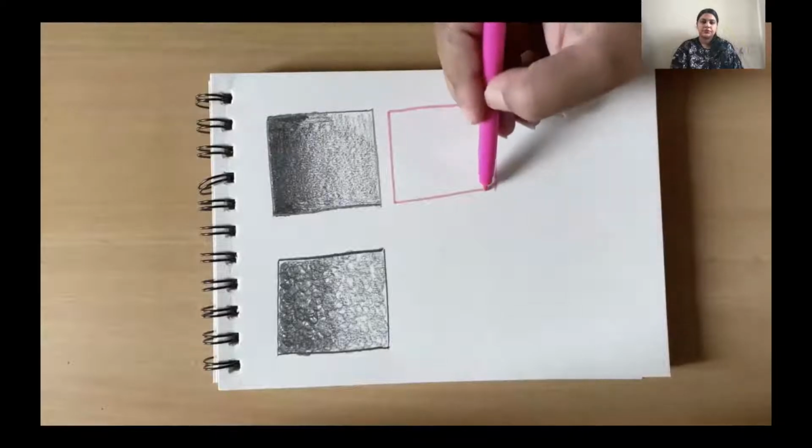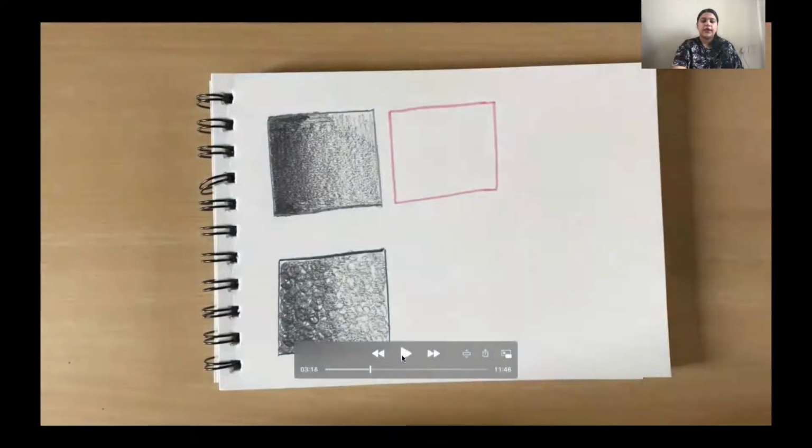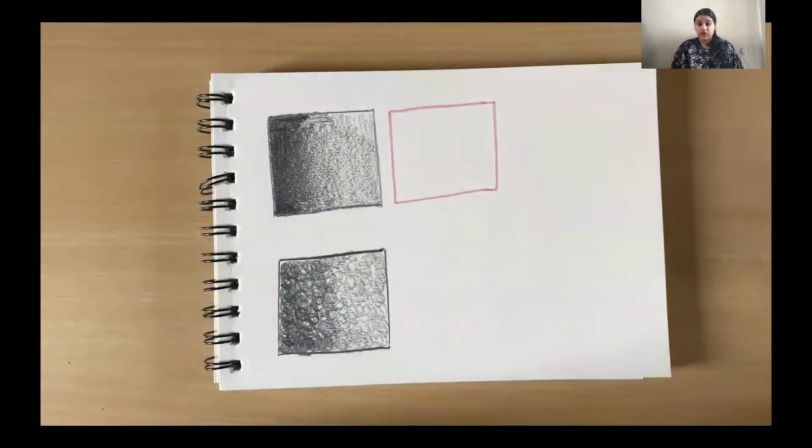Now the technique that we're going to do now is called hatching. Hatching basically is long lines, and the number of lines you add will determine your dark, medium, light. So I'm going to add a dark patch over the left bottom side, and as we go up towards the right top side, I'm going to have it be lighter.